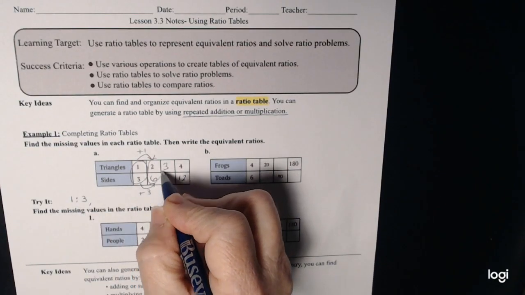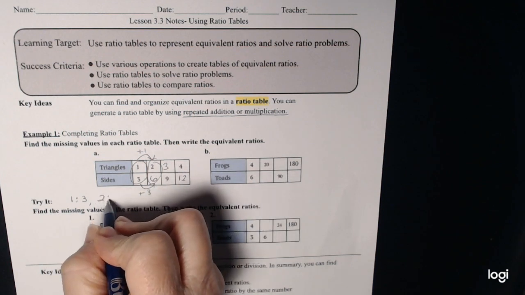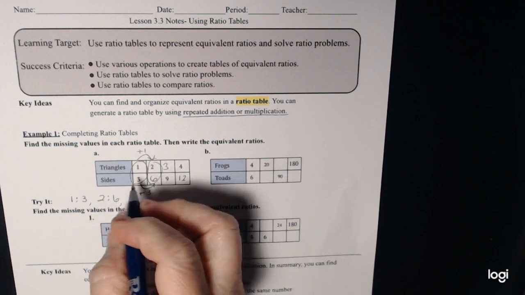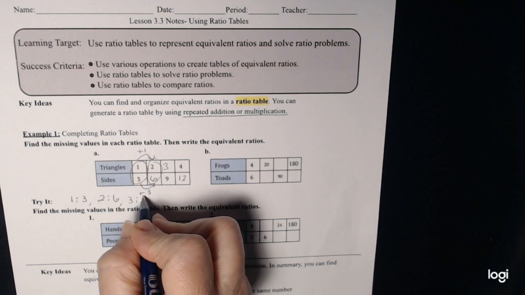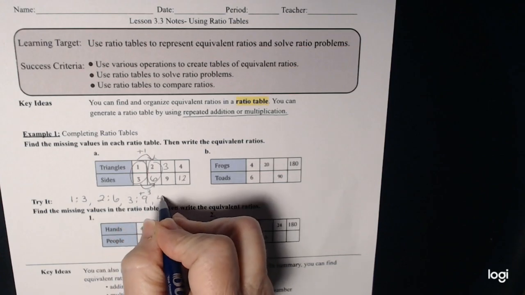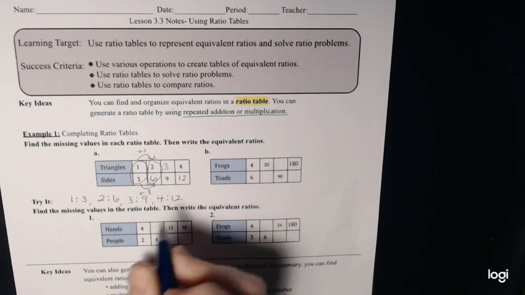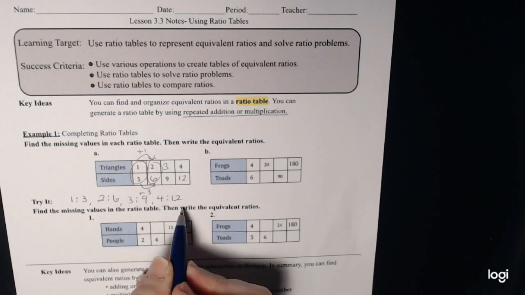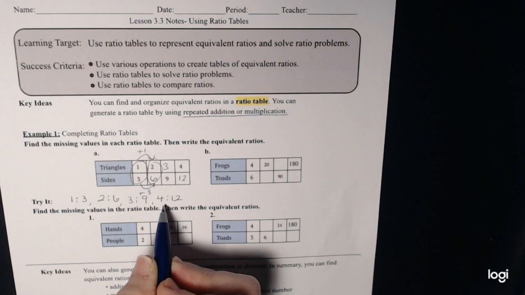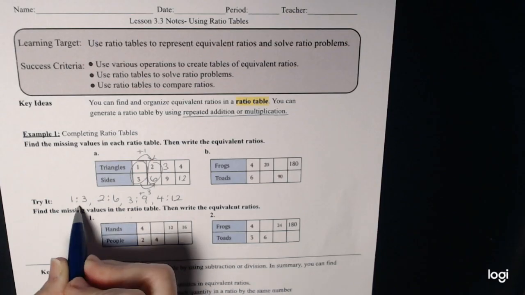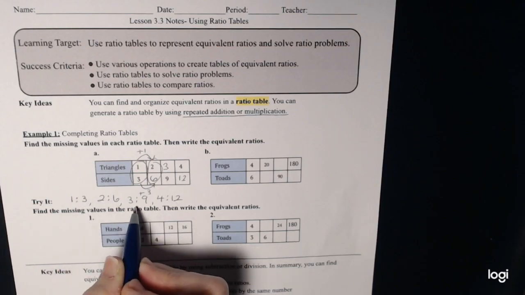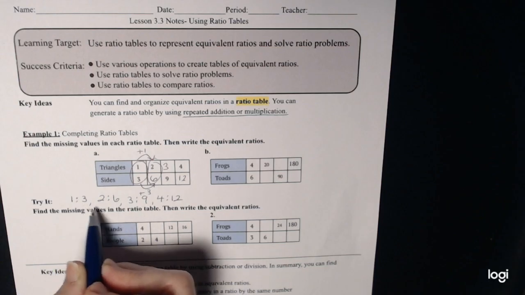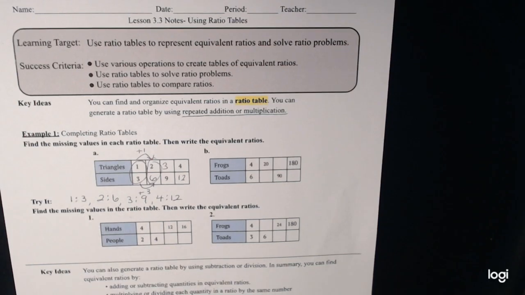The next ratio we have is 2 to 6. Then we have 3 to 9. And last but not least, 4 to 12. These 4 ratios are equivalent to each other. That means if I would simplify 4 to 12, it's going to equal 1 to 3. The same thing, 3 to 9 simplified is 1 to 3, and 2 to 6 is 1 to 3.